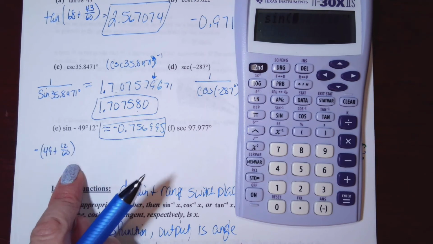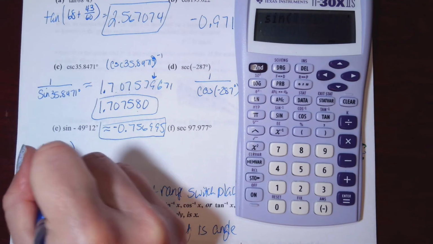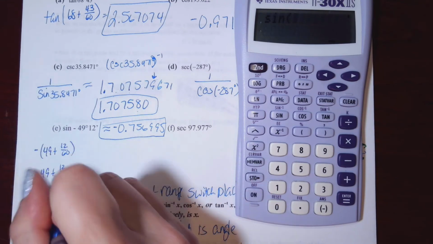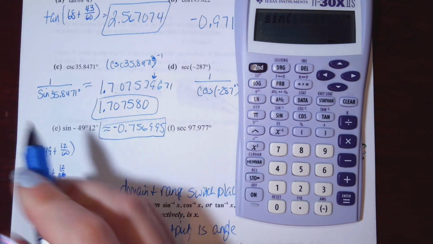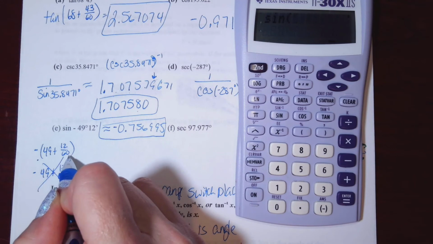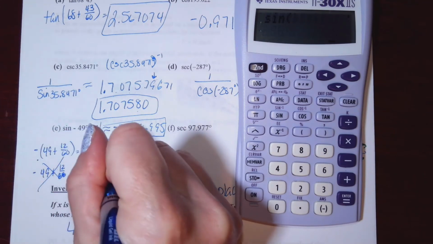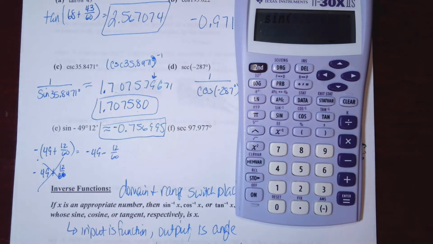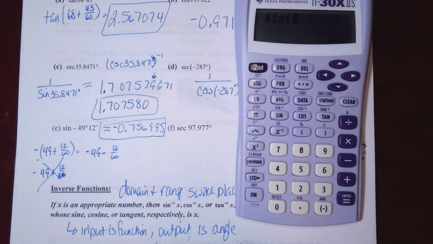If you didn't do parentheses, what you entered into your calculator was a negative 49 and a positive 12 minutes. So you did a positive 12 over 60. This is not right. It's a negative 49 and a negative 12 out of 60, so that negative needs to distribute through. Both of those values are negative. So make sure you can plug that into your calculator and get the right answer out.